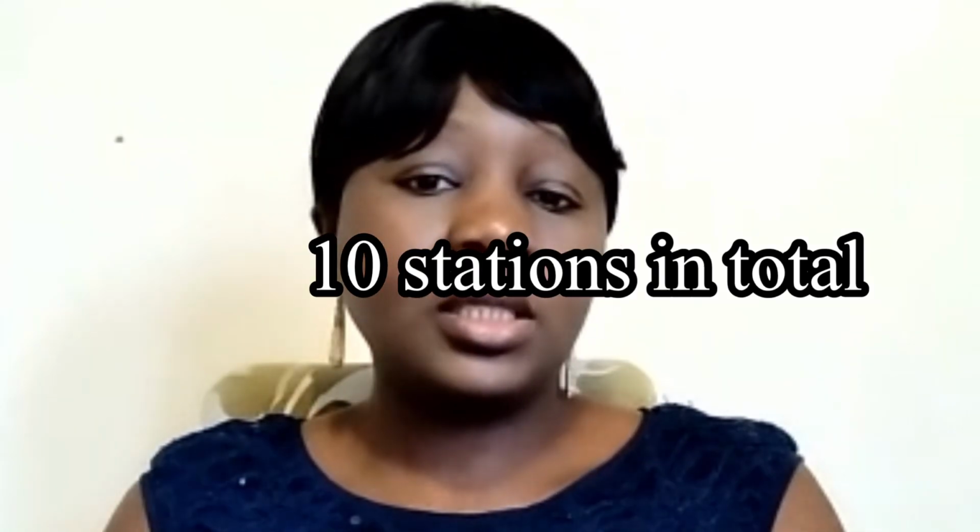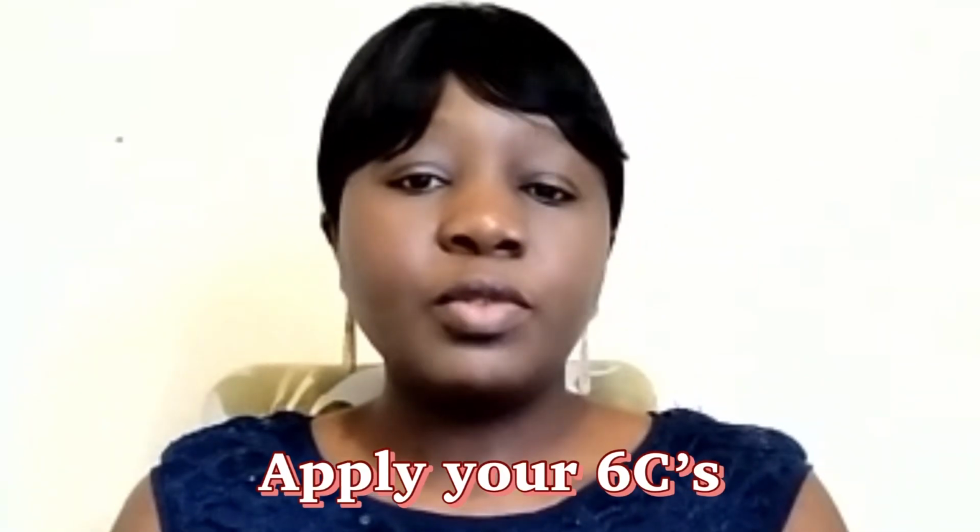Now, OSCE stations, there are 10 stations, and these 10 stations are a combination of both silent station and talking station. Now, you wouldn't know whether you are going to have a silent station or a talking station, but the thing is, you are going to have both silent station and talking station. There is a time frame for each of these stations, and of course, you have to show your competency, you have to show empathy as well, and you have to be conscious of your time.